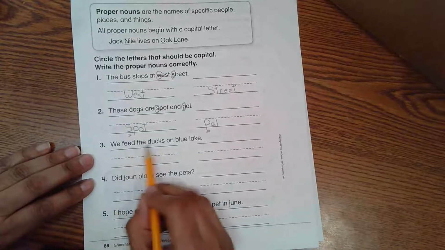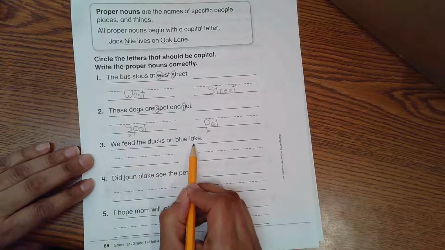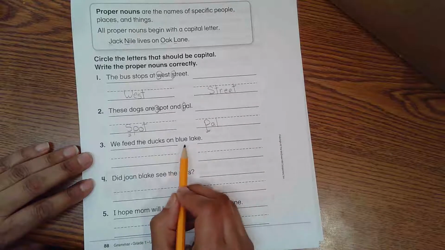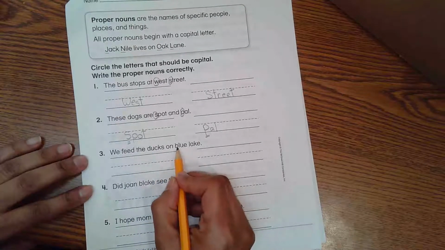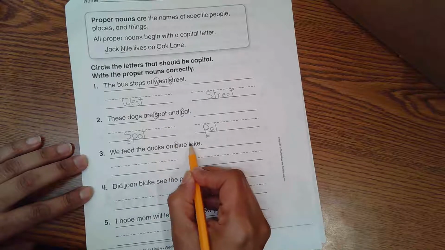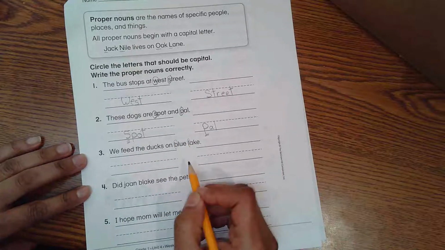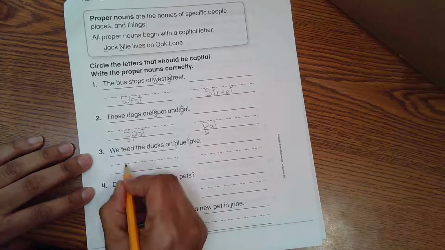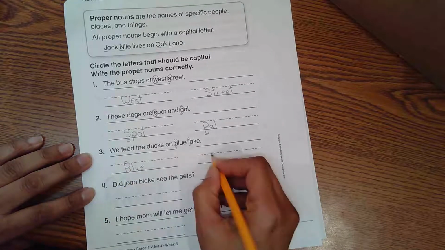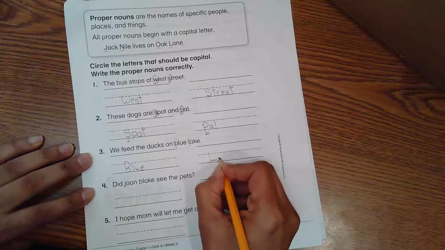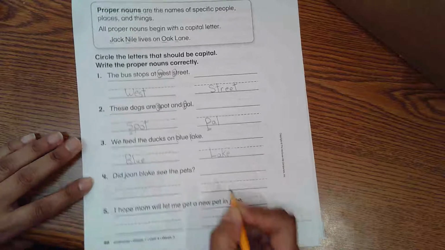We feed the ducks on the blue lake. So the proper noun is a specific name. So blue lake, this is the name of the lake, it needs to be written with a capital letter. So I'm going to write only the words that need to be fixed. Blue and Lake.